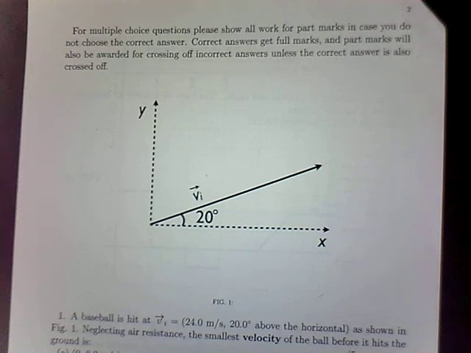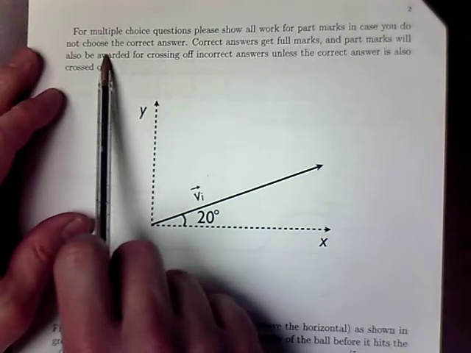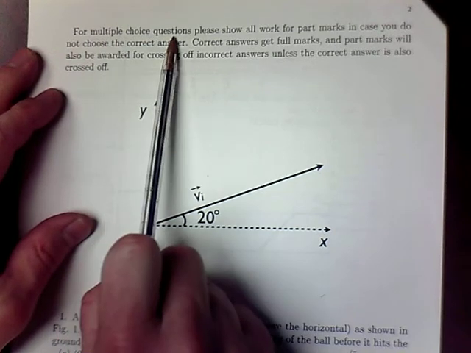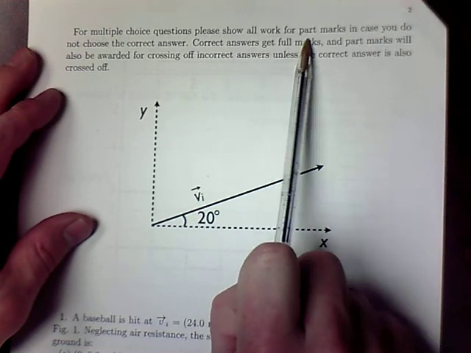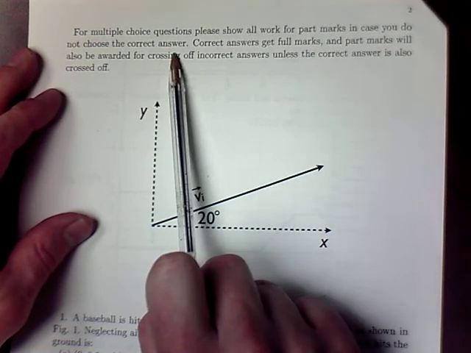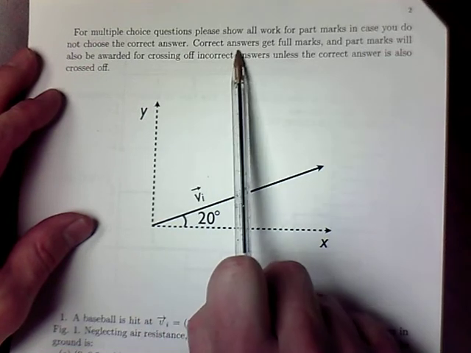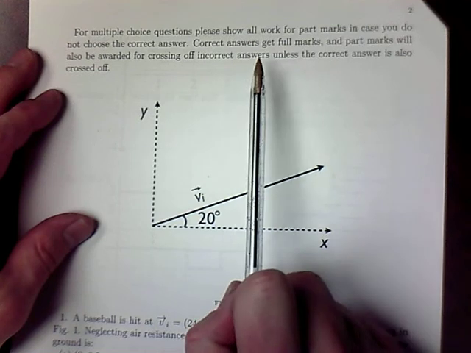Okay, so here we're going to go through the first test. And so the first thing to notice on the first test is that we have multiple choice questions. And I want you to show all your work, and you'll get part marks if you don't get the correct answer. If you get the correct answer, you get full marks. And you can get part marks in two different ways.